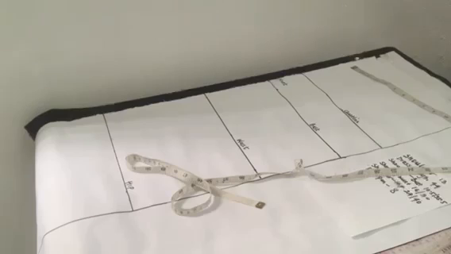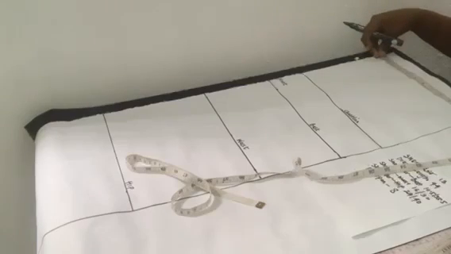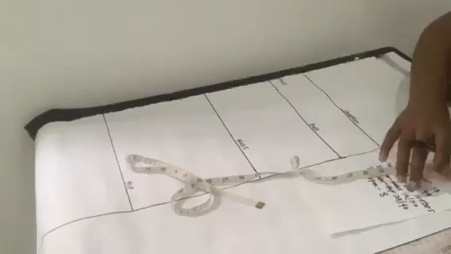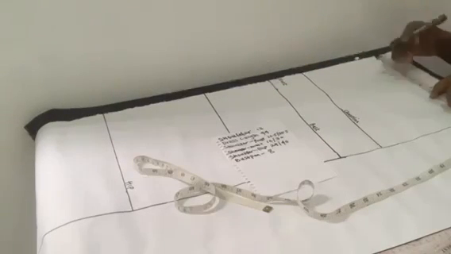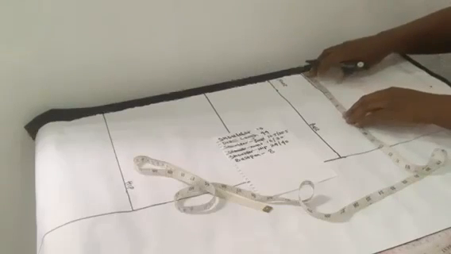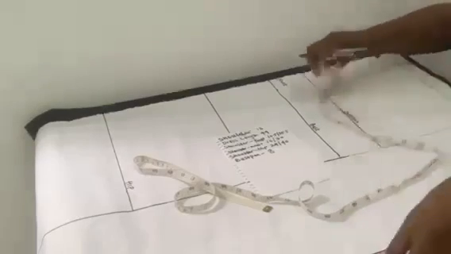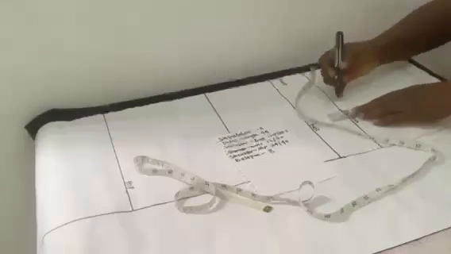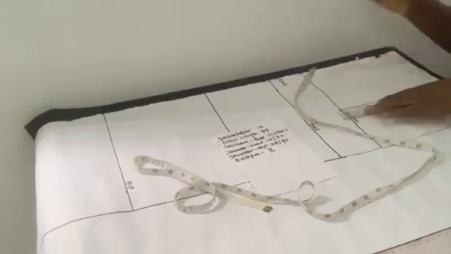I added extra paper for allowance for my shoulder. So the first thing we are taking is my shoulder. You divide your shoulder by 2. My shoulder is 13. So after dividing that by 2, I have 6.5. So I have that here. Then I'm going to repeat the same thing on my chest line. I repeat my 6.5 on my chest line. I'm going to be drawing a straight line to connect the 2 lines together. Okay, so I have that.